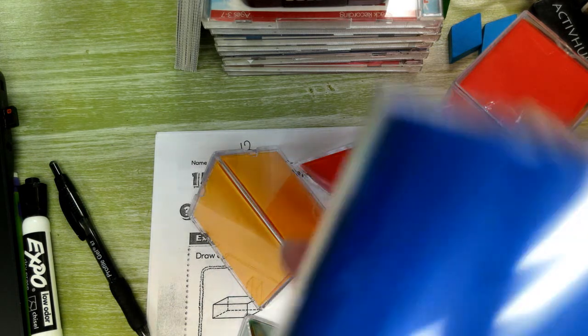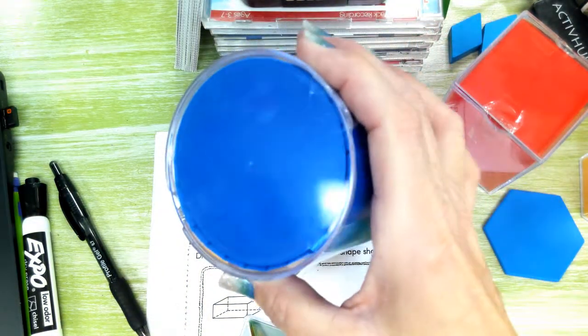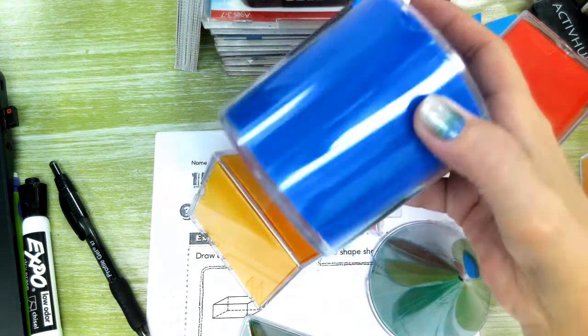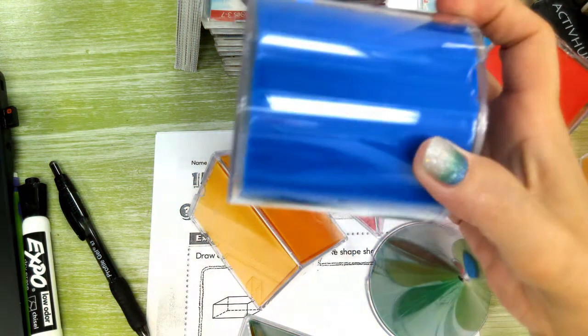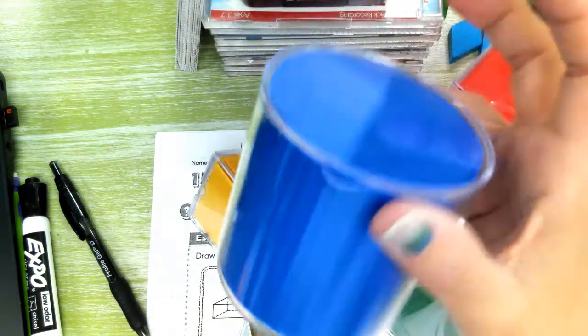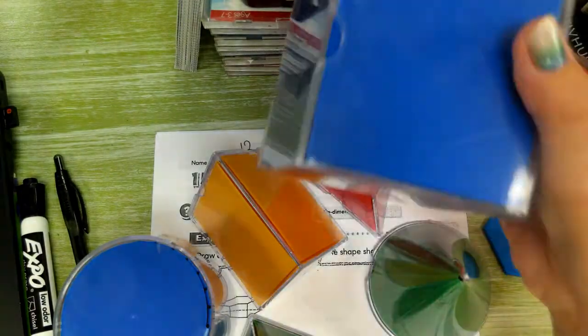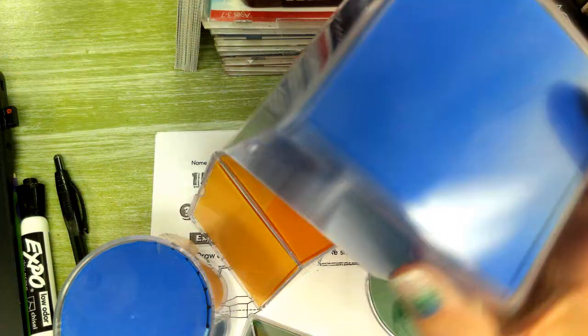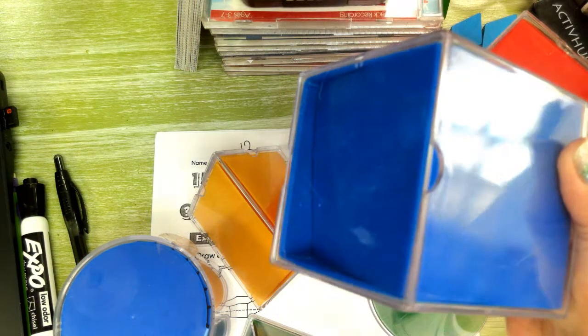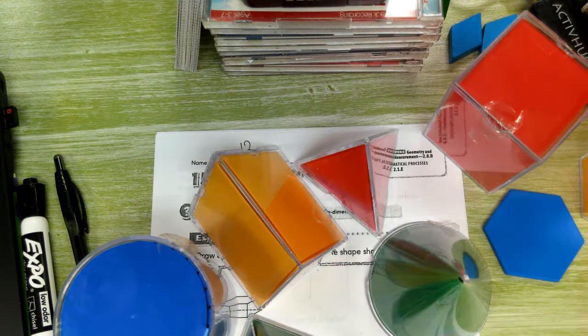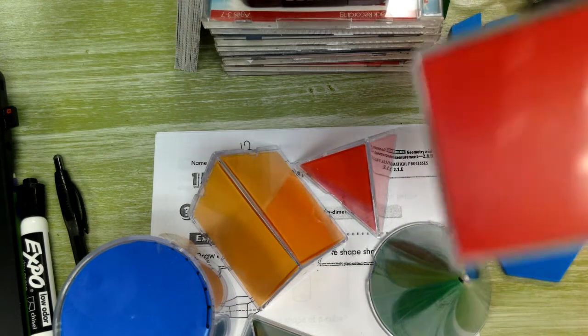This is called a cylinder. It's round, and you can put things in it also, but it's called a cylinder. And then we have a cube. Cube is a three-dimensional object. Okay. So hopefully we will be looking at these, but I wanted you to see the difference.